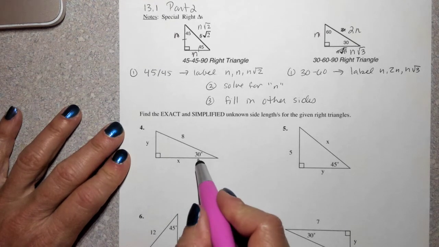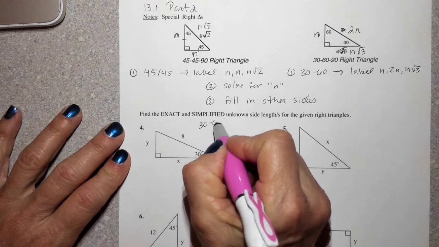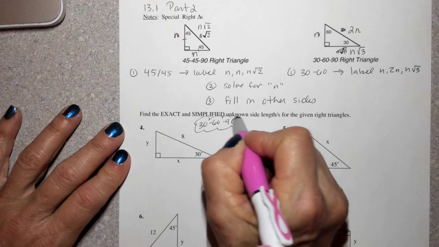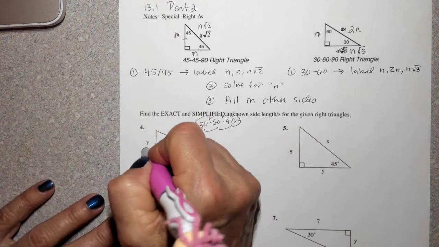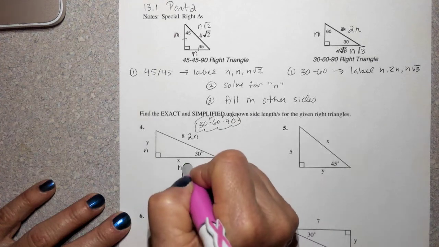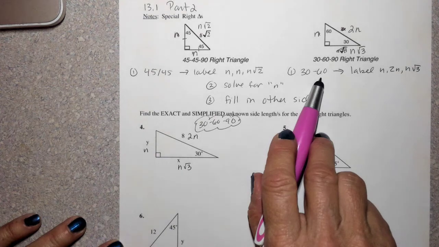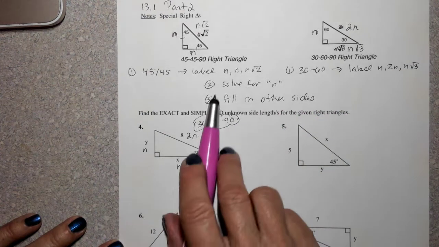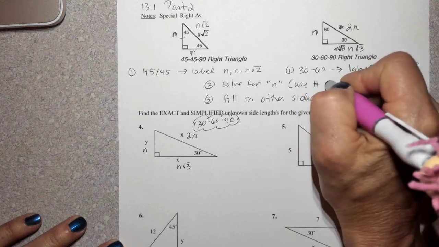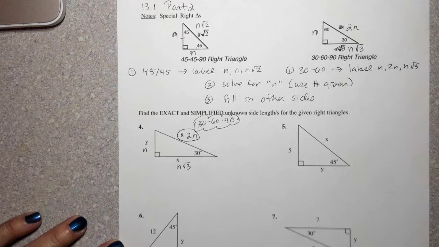Here, a 30-degree angle. Okay, so this one's a 30-60-90. And as soon as I know that this is a 30-60-90, I'm thinking I gotta label it using n on the shortest side, 2n on the hypotenuse, and n root 3 on the third side. Okay, so that was my first step. Now I need to solve for n, and the way you're going to do that is use whatever number was given. And in this triangle, the number that was given was the 8.